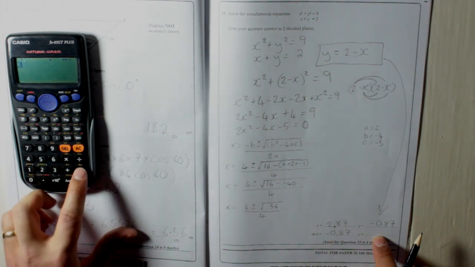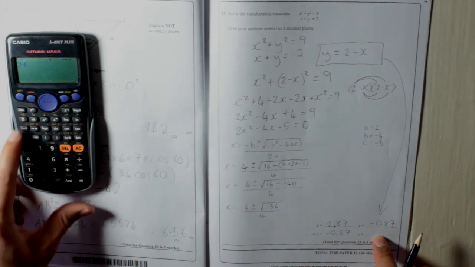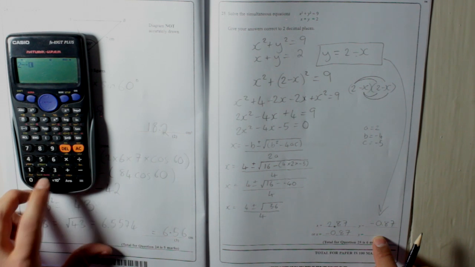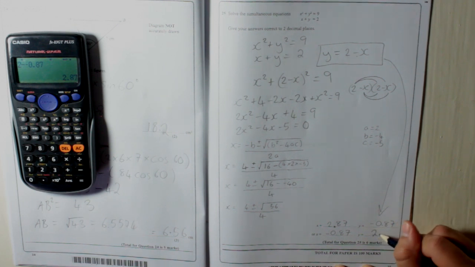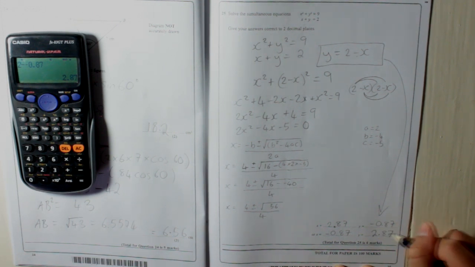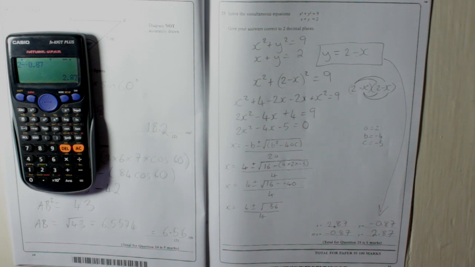So 2 minus negative 0.87, which is 2.87. And that's it, all done. Don't worry about having to use the full version of these because it's just an add and a subtract that will be correctly rounded for you. And that's the end of the test.